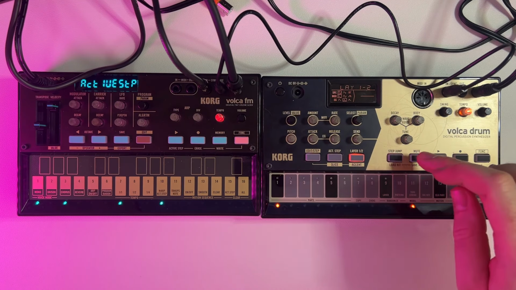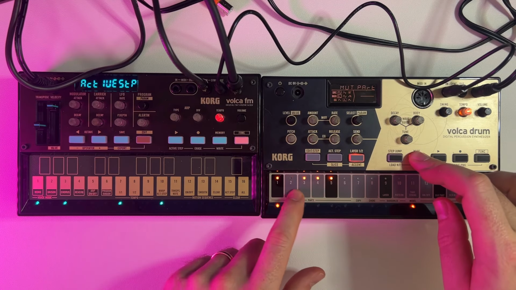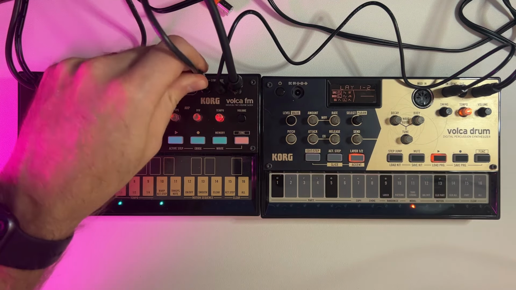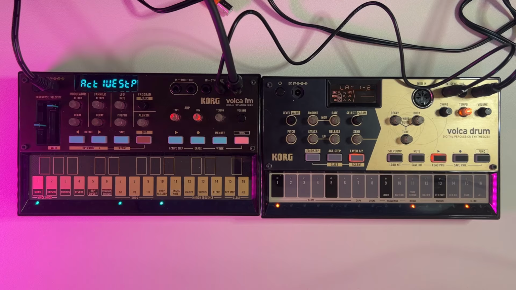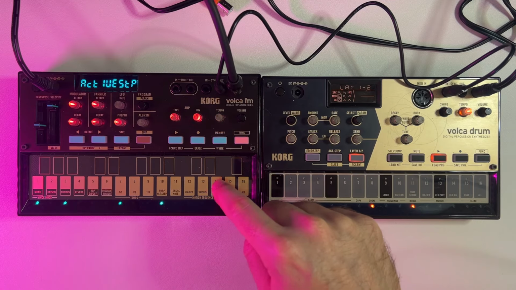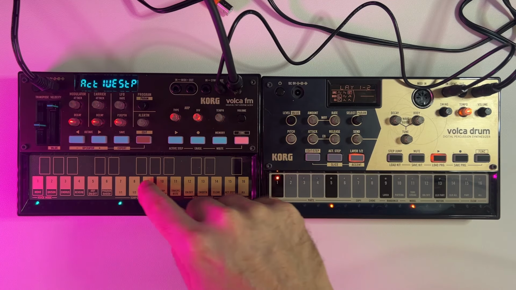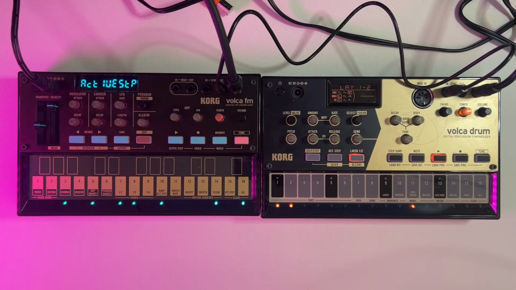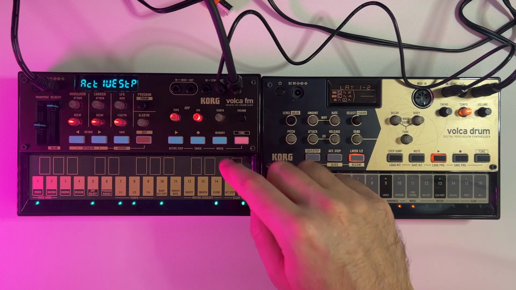Let's also mute everything except our kick drum for now. Let's activate a few more steps. Let's activate all our steps.